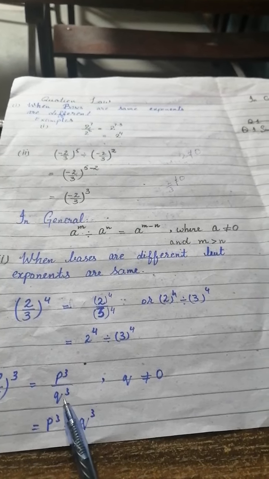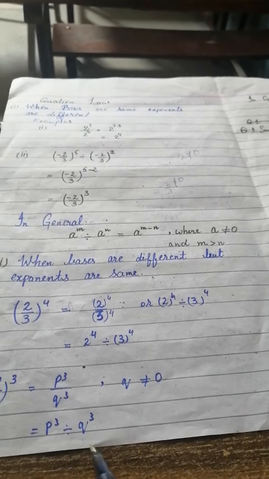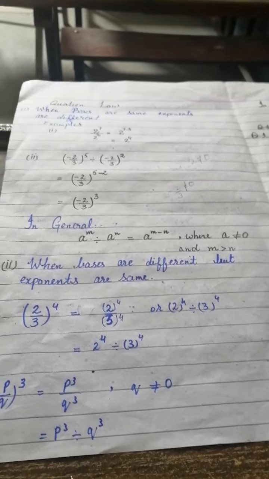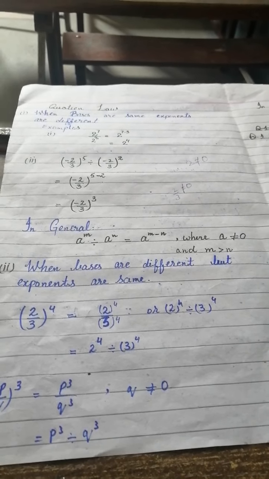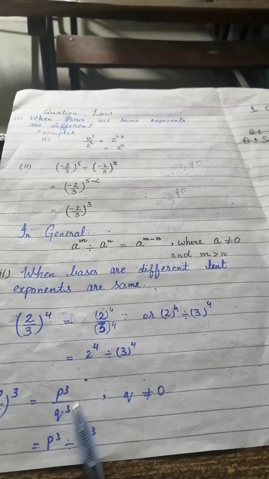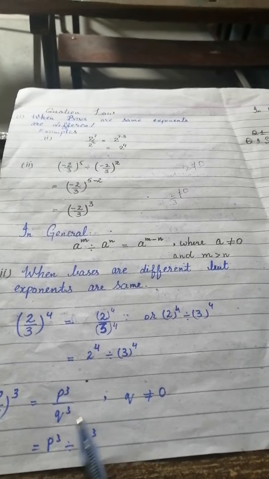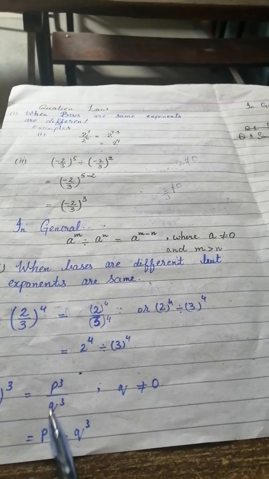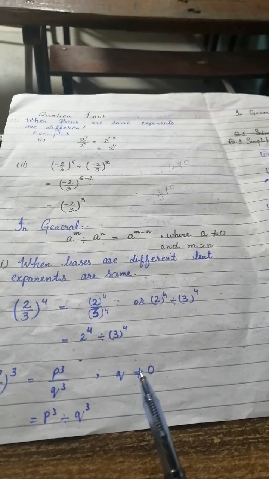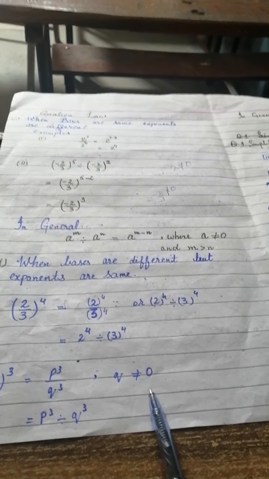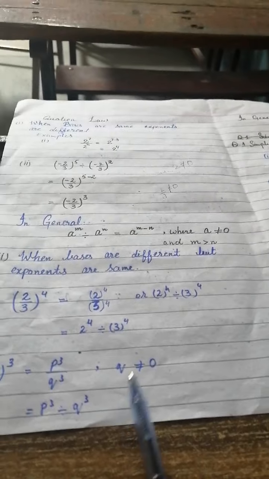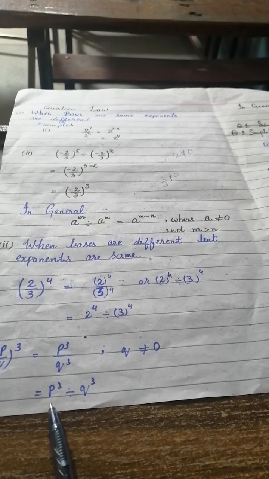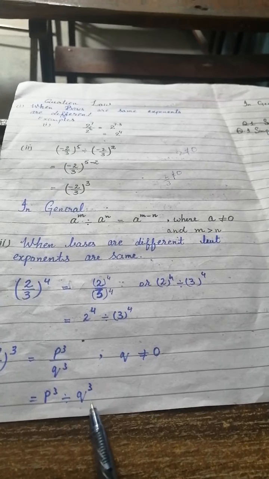It will be undefined. So what is the definition of rational number? A rational number can be written in the form of p over q. And what is the condition? The denominator can never be 0. So we apply here, our denominator can never be 0. This is important for this question. Okay, this rule is important.